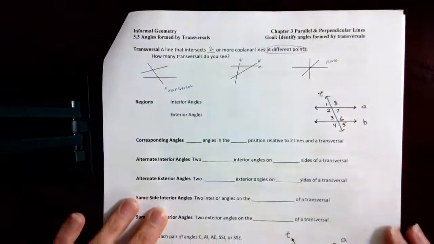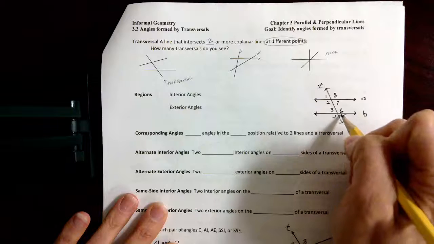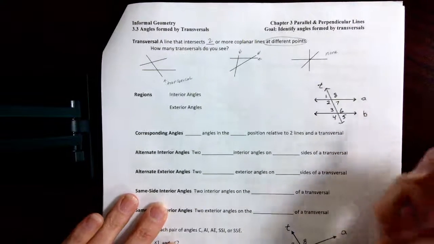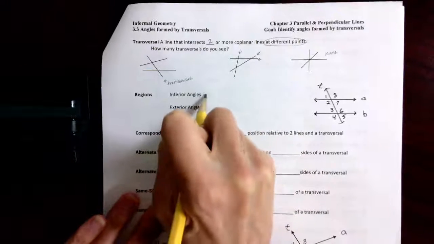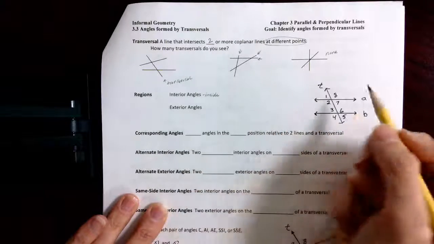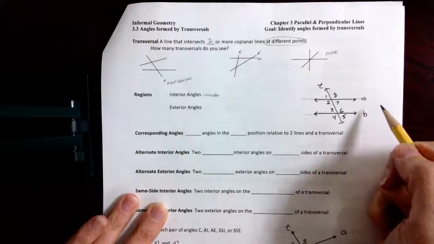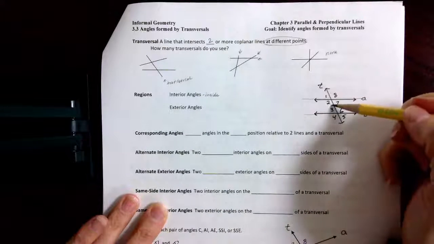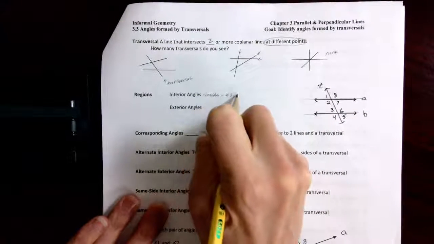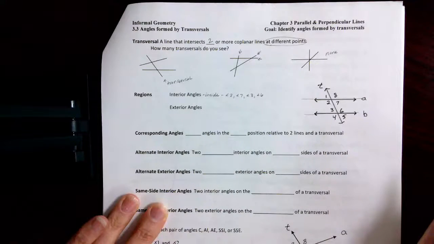The next thing that we look at is the transversal. When it intersects 2 lines, it creates a bunch of smaller angles here, and those are the angles that we're going to focus on today. Okay, we talk about interior angles, and interior, like if I say you're on the interior of a house, that means you're on the inside of a house. So this is in reference to these 2 lines right here. Where would be my interior angles? Well, my interior angles would be the angles that are between those 2 lines. So I would list angle 2, angle 7, angle 3, and angle 6 as interior angles.